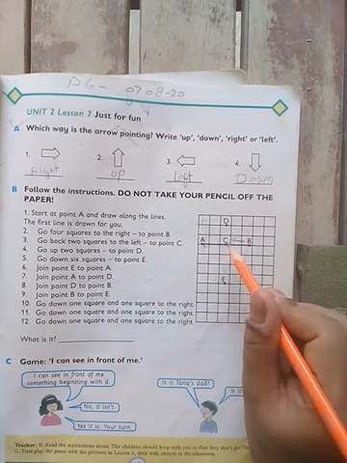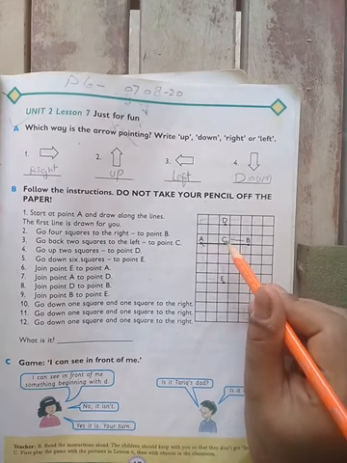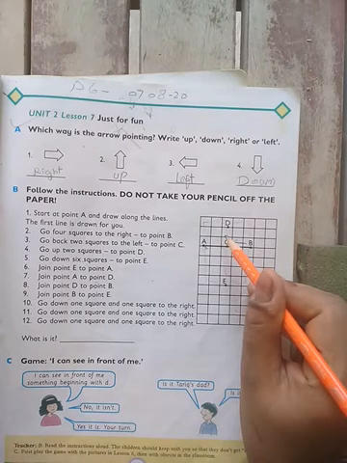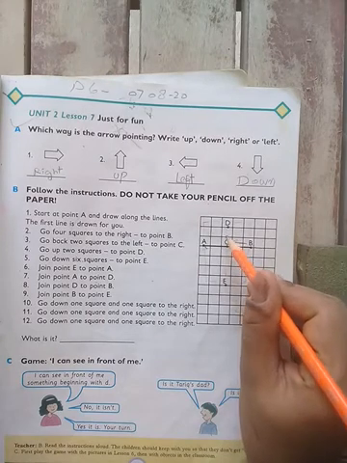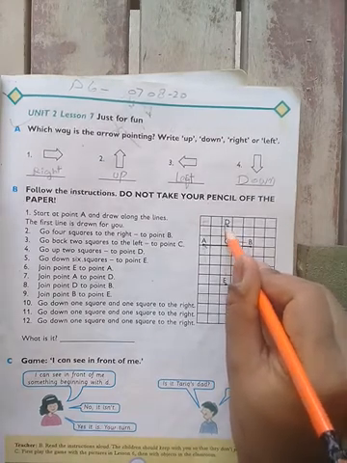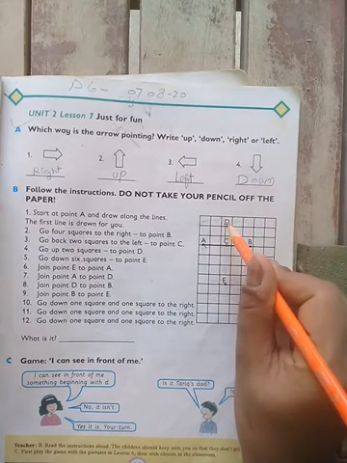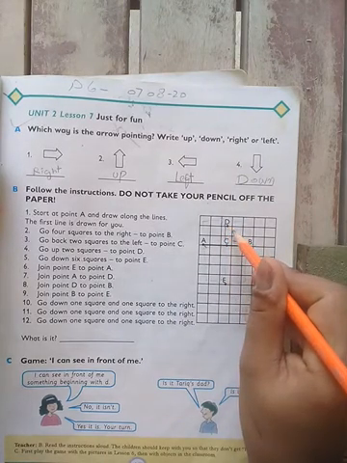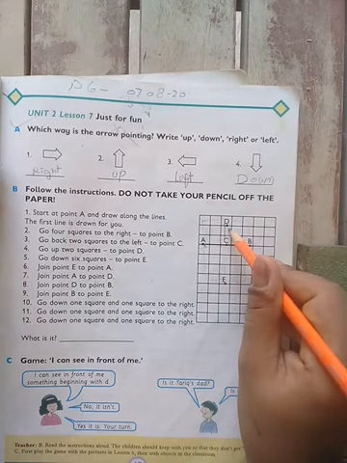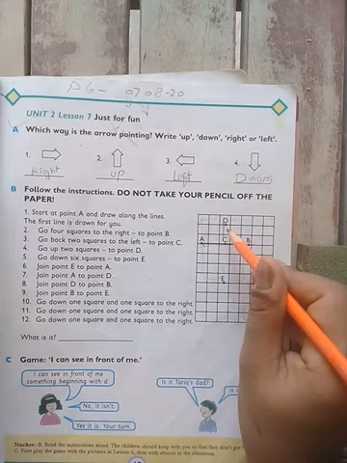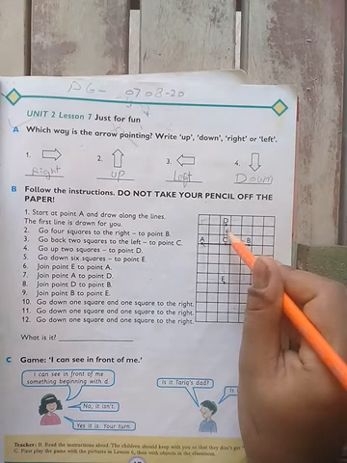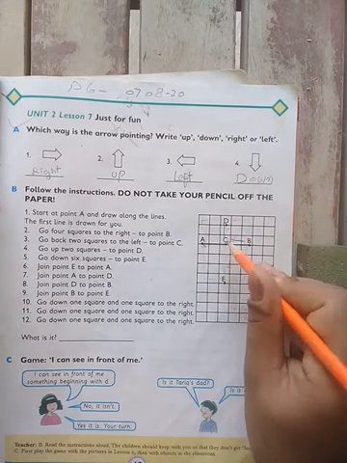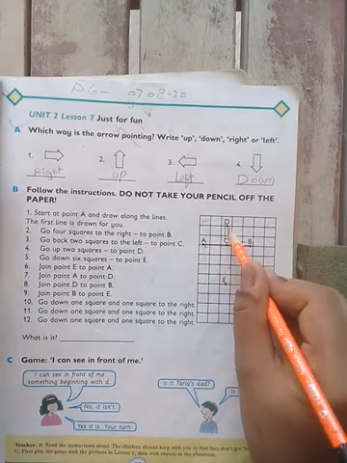Dear students, let's start with C. We have to go up 2 squares to point D. 1, 2. Yes. Go down 6 squares to point E. Where do we have to go? We have to go down. Count these squares. 1, 2, 3, 4, 5, 6. Now go down.